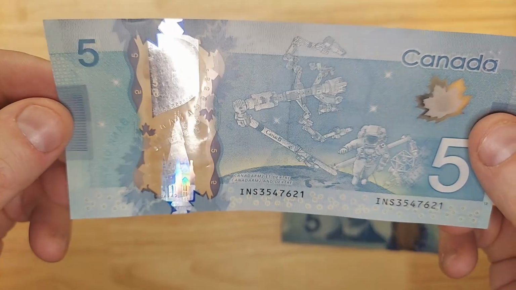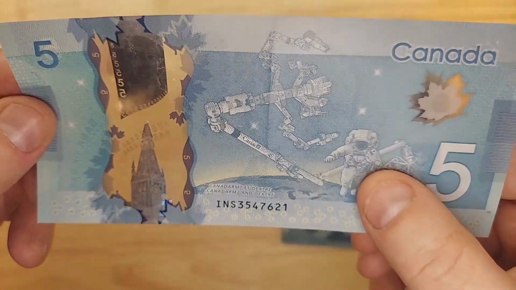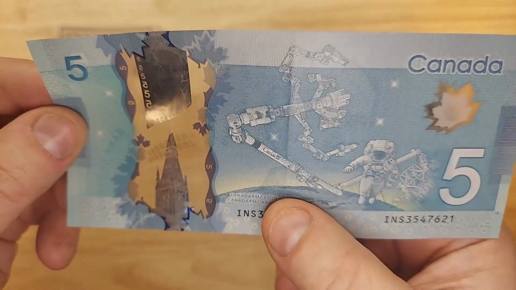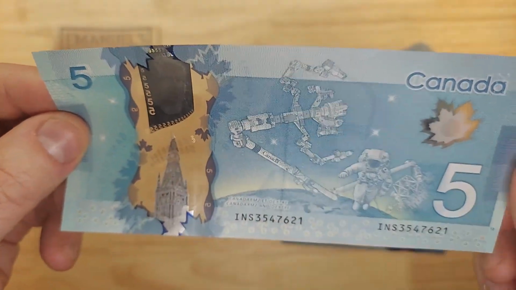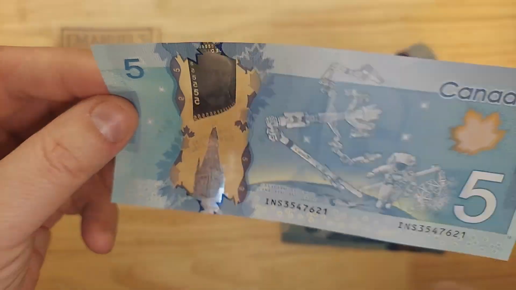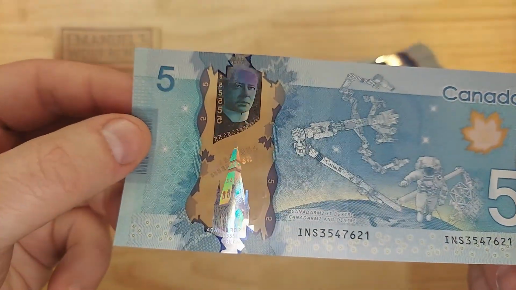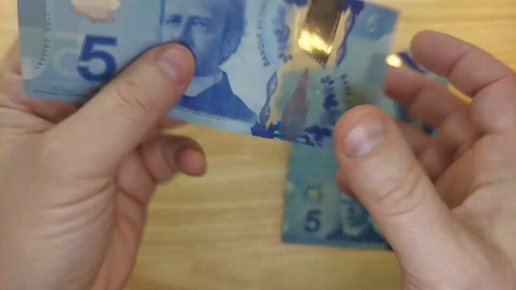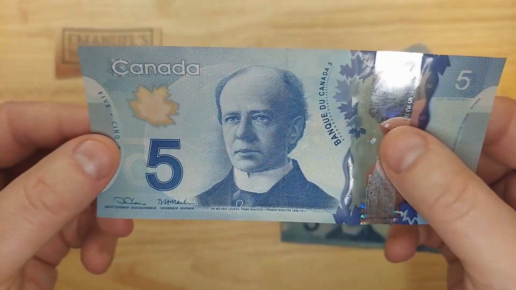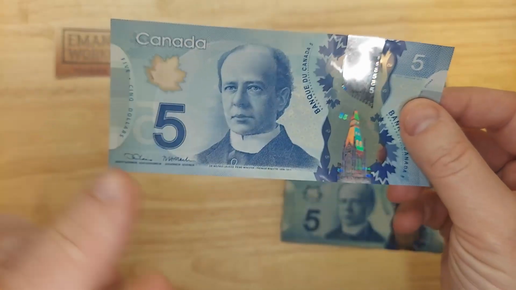On the back side, we have a Canadian astronaut with the Canadarm on the space station, with Dexter, the multi-handed unit over here. Again, you can see through the clear window, you can see the hologram from the back as well. So that is the Canadian $5 currently circulating banknote.